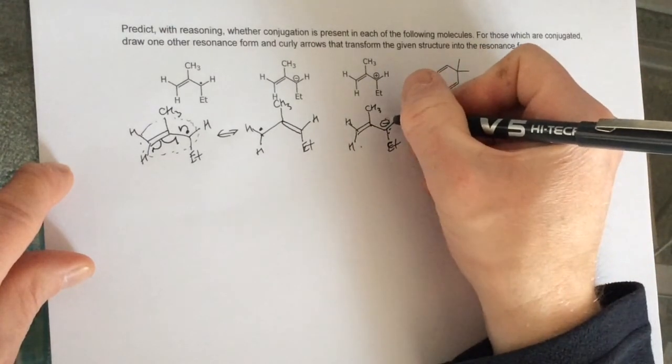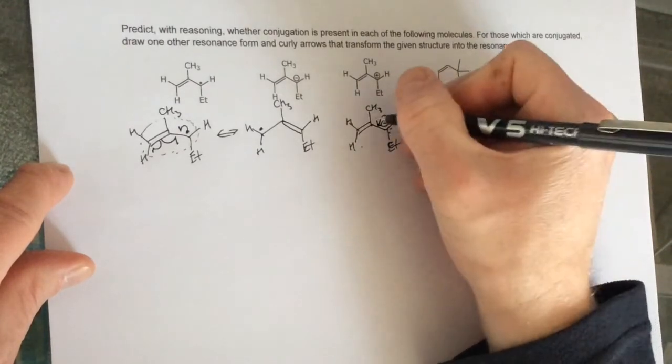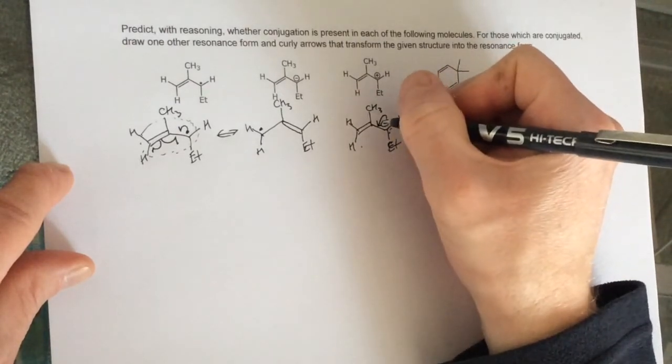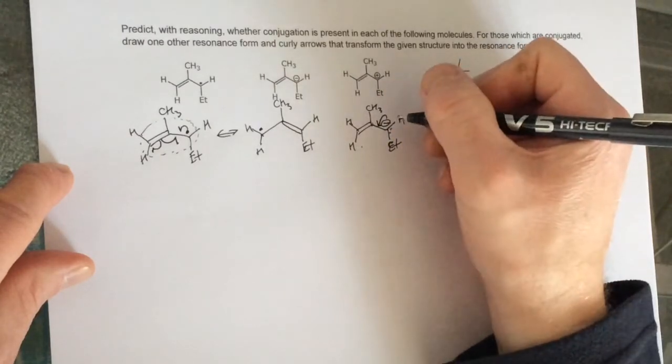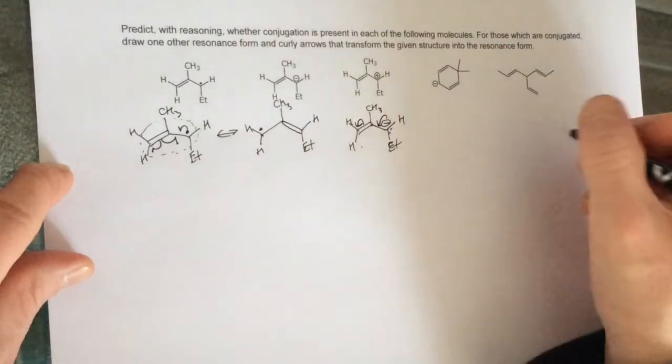So I'm going to draw the curly arrow starting from the anion, moving it into the bond next door, and that's generated another bond to that carbon, so we must move a pair of electrons away, otherwise we've got 5 bonds around the carbon.